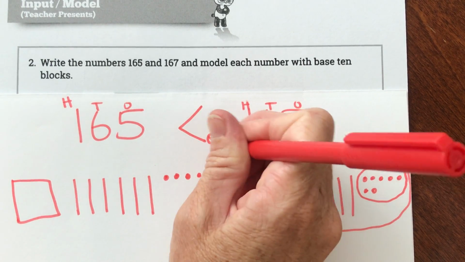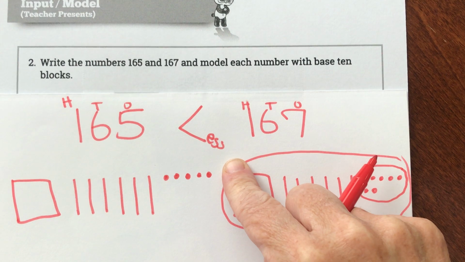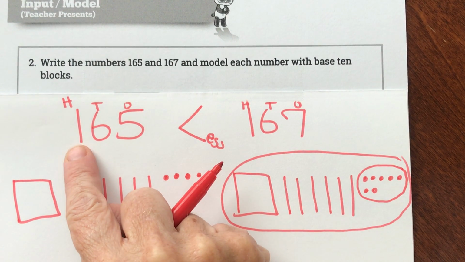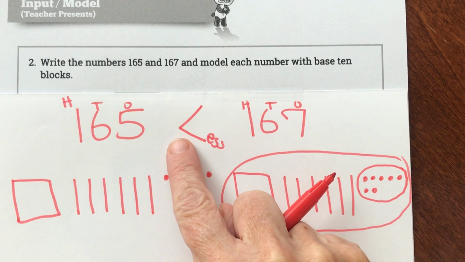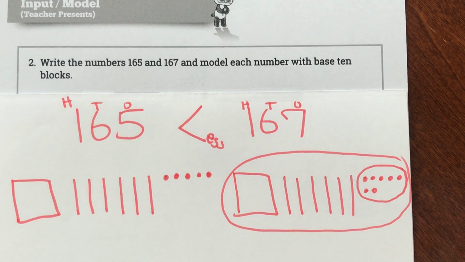So let's grab it. And what symbol is that? Because I can write less, that's called my less than symbol again. Okay, so what does my sentence say? 165 is less than 167. Okay, boys and girls, let's try some of these together.